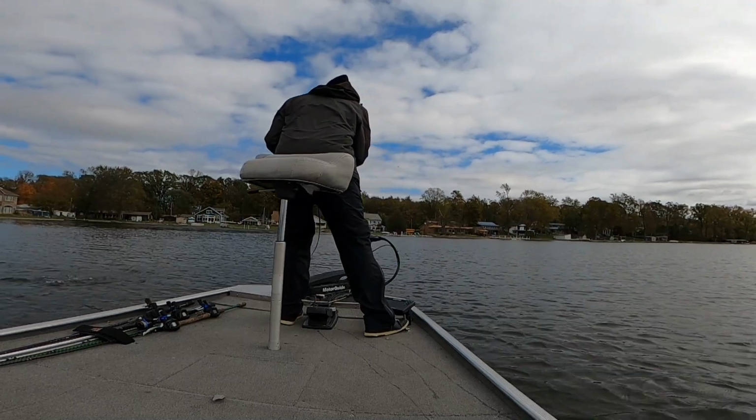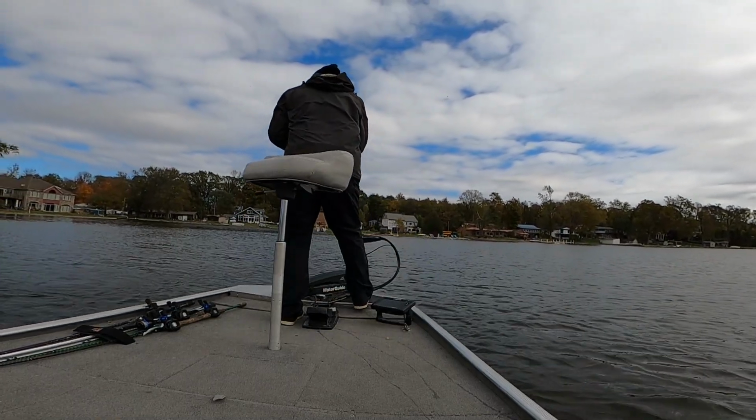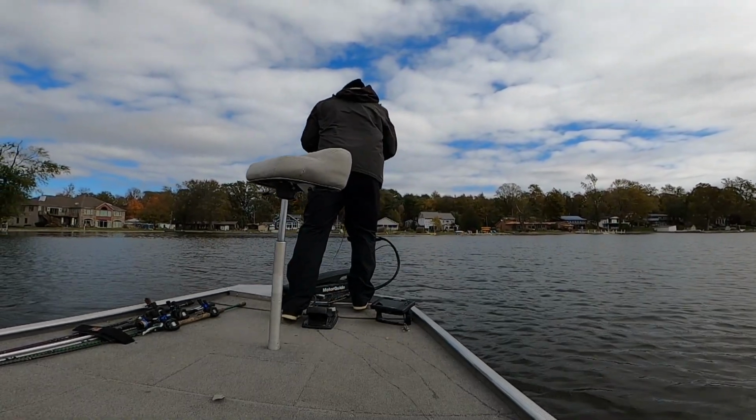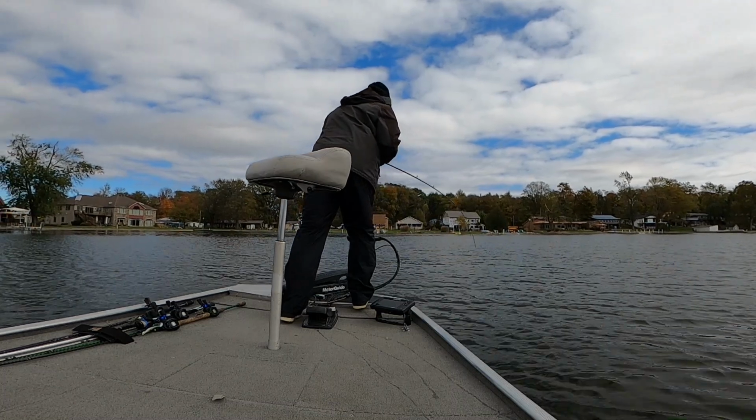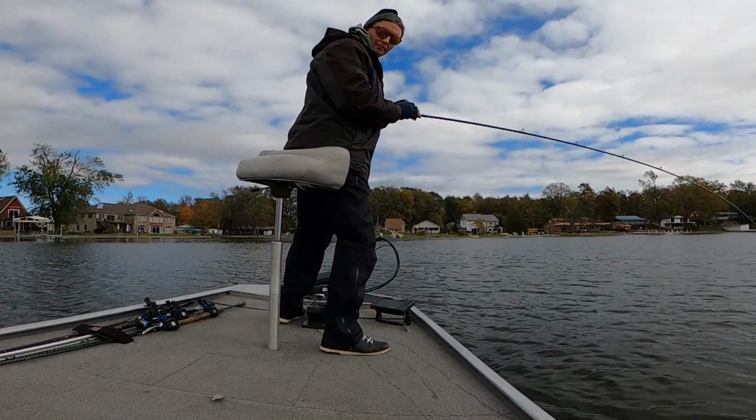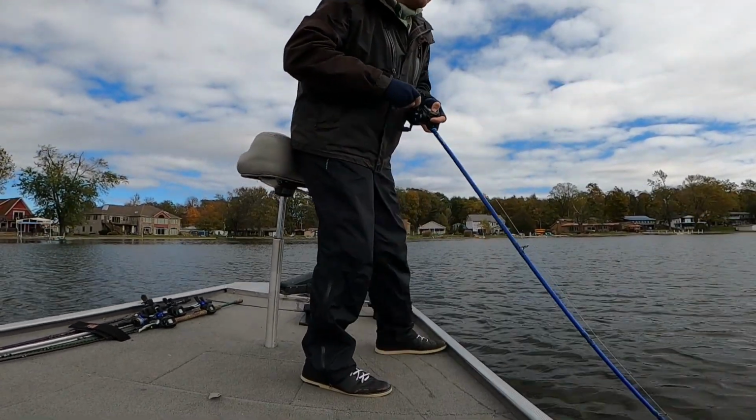Boom, here's a point in a transition area right here. Boom, here's a point in a transition area here. There's a dock on it. Even better, there's going to be fish that use that dock as a holdover spot. It's kind of like a rest stop on the way.